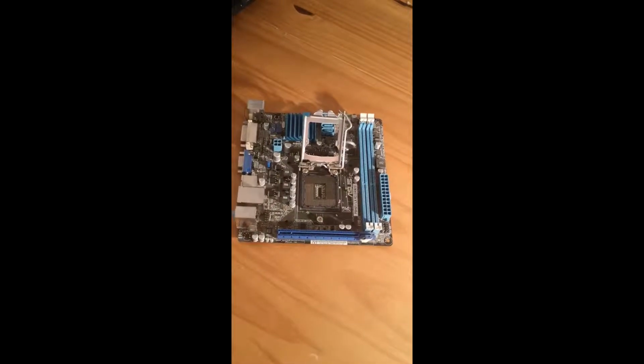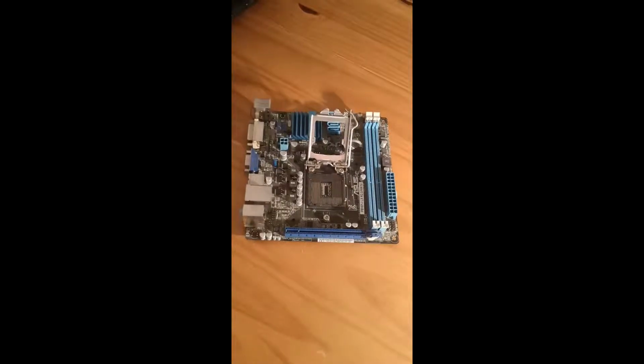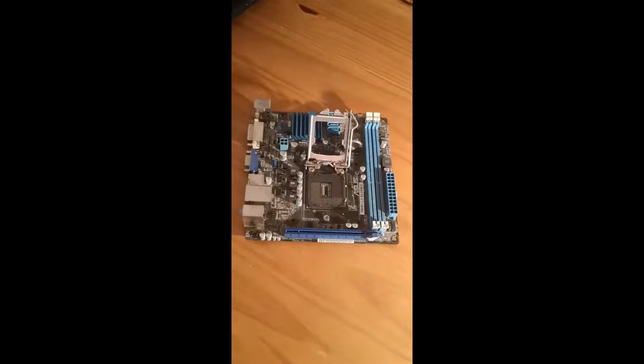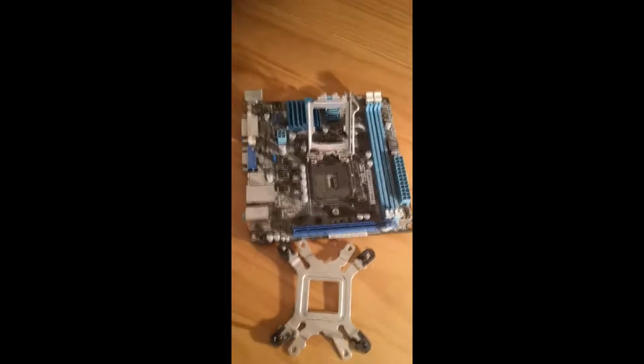Now, here comes the fun part. Now we have to put the computer together. So what you're going to do here is first of all put your motherboard on a non-conductive surface. If you have it, the box is perfect for this, but I'm just going to put it down on the table. Now you're going to want to grab the mounting hardware for your CPU cooler and install that first.